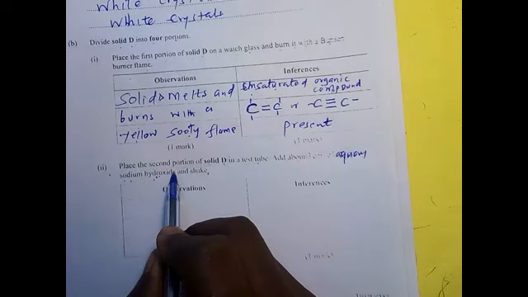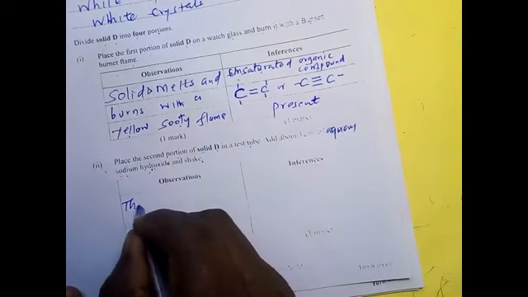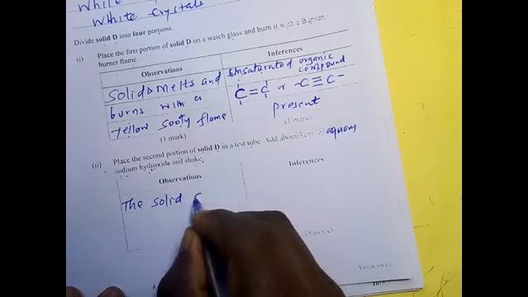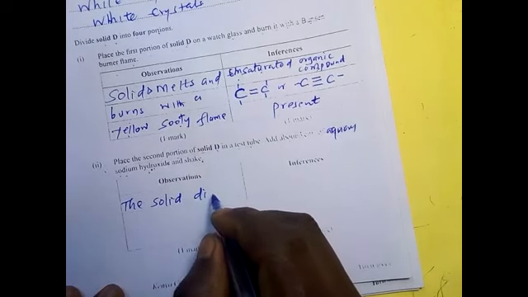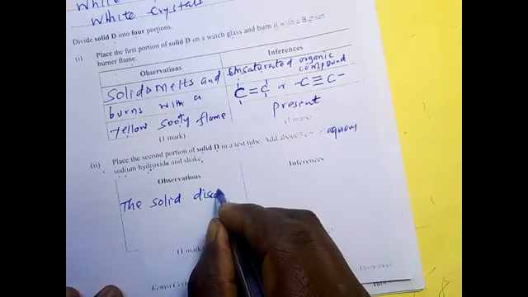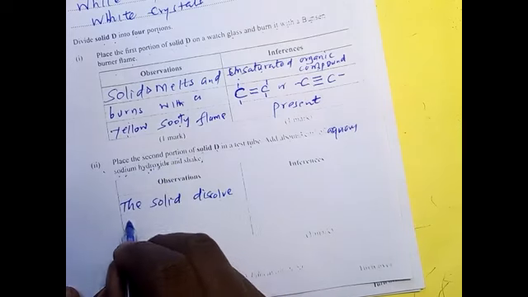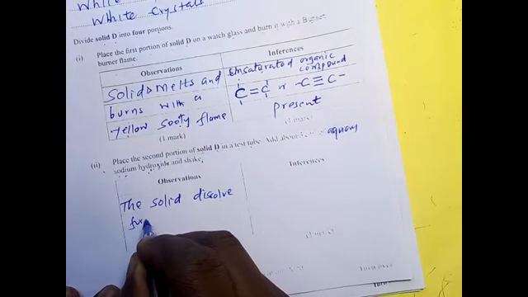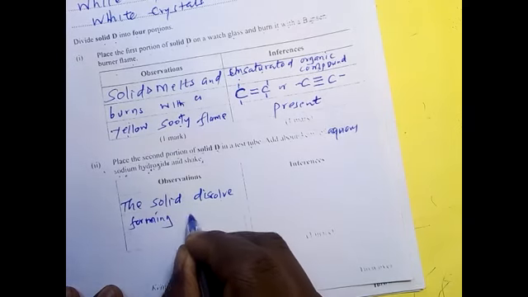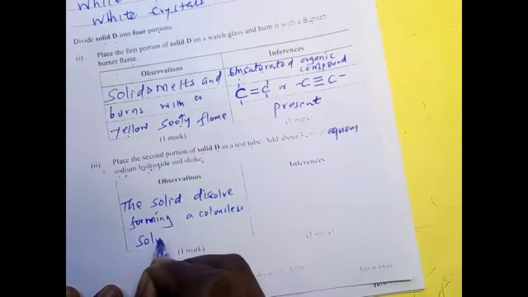So let me give you the observation. The solid D dissolves in sodium hydroxide, forming a colorless solution.